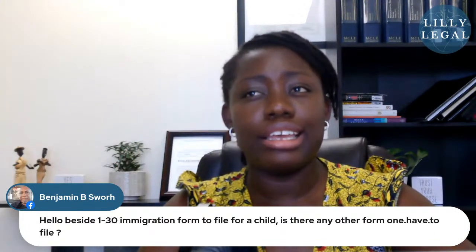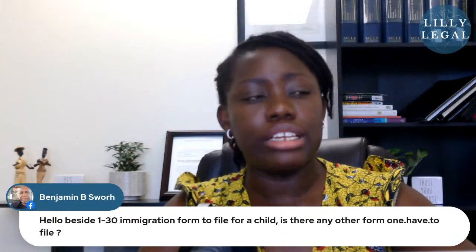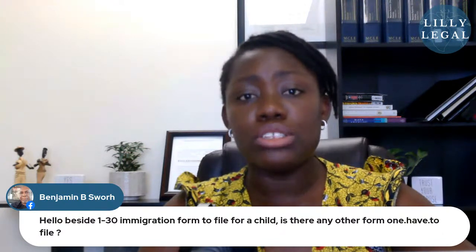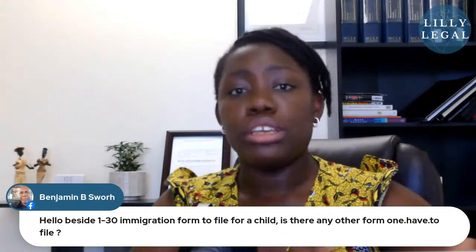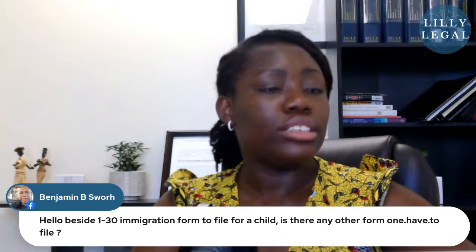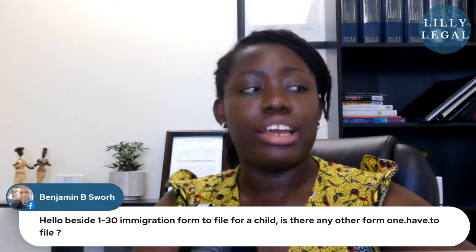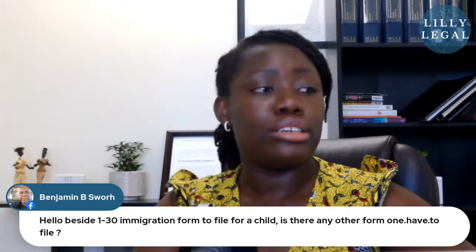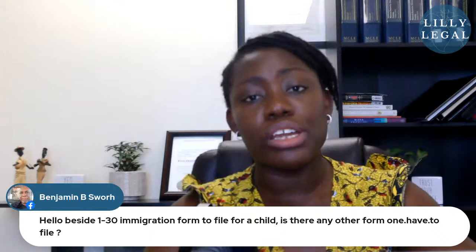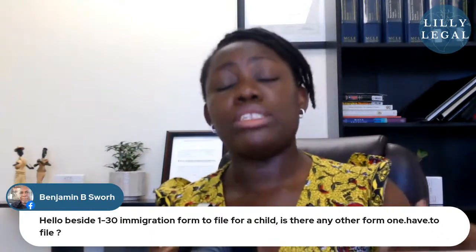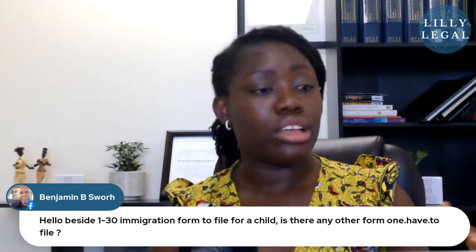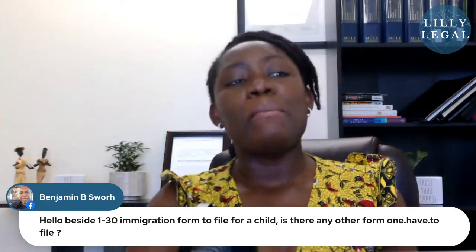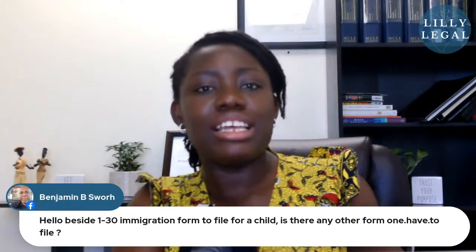on where the child is and what you're filing. So typically, if the child is not in the US, you're just filing the I-130 with supporting documents, which will be in the instructions. If the child is in the US and they are an immediate relative of a US citizen, then you can also file the green card application, which is the I-485, with all the other forms that go along with that and the supporting documents. So yes, you would always need the I-130, but depending on where the child is, you might need other forms.